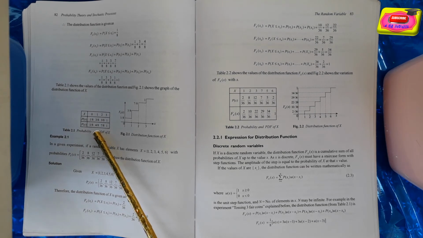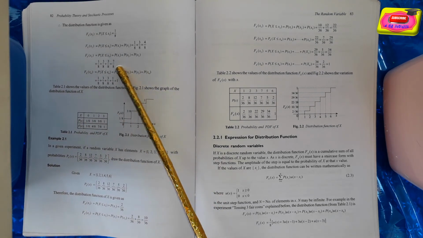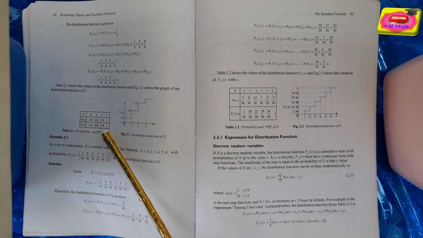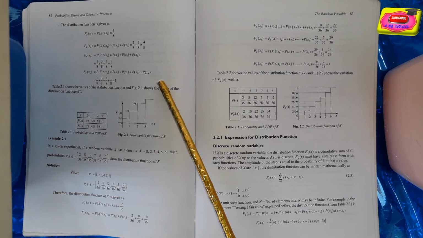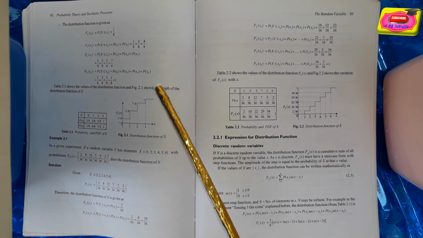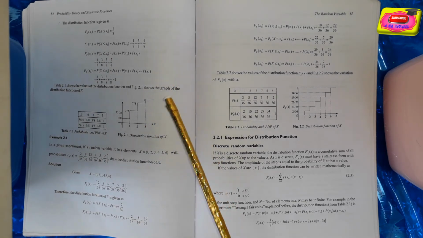F_X of x values are 1 by 8, 4 by 8, 7 by 8, and 1. The distribution function must be written in terms of unit step functions, not impulse functions.